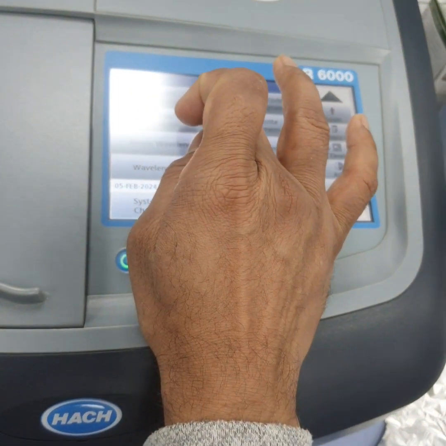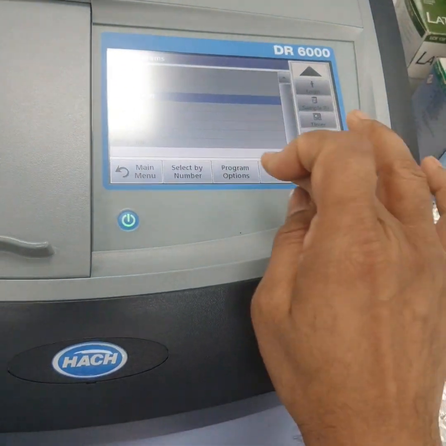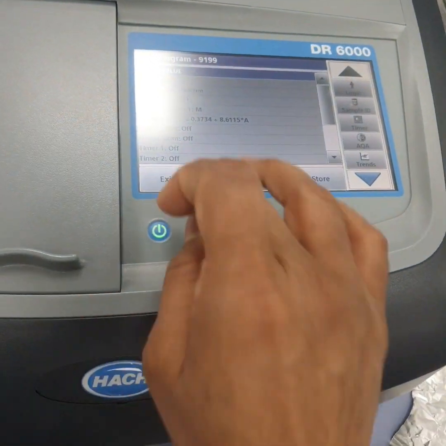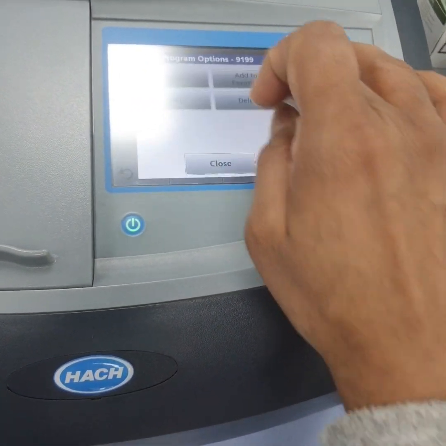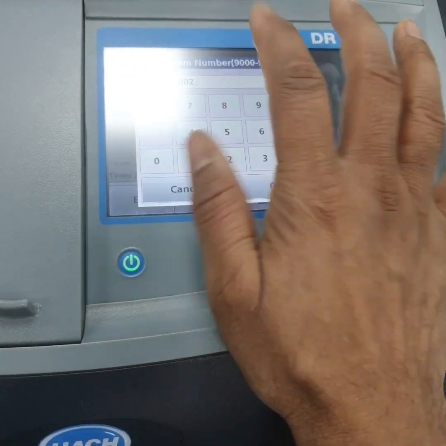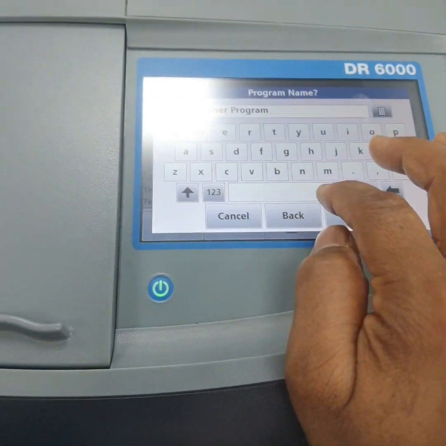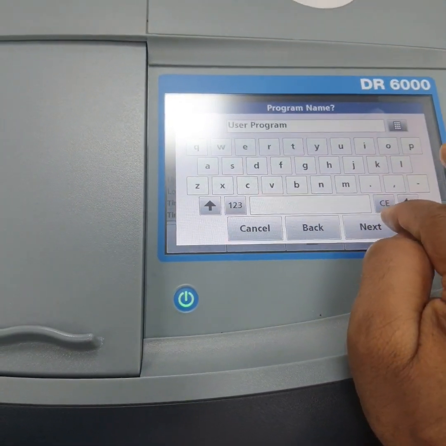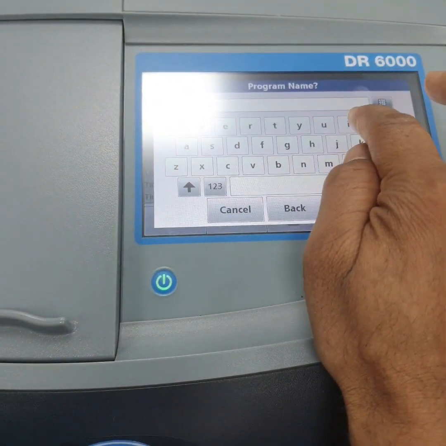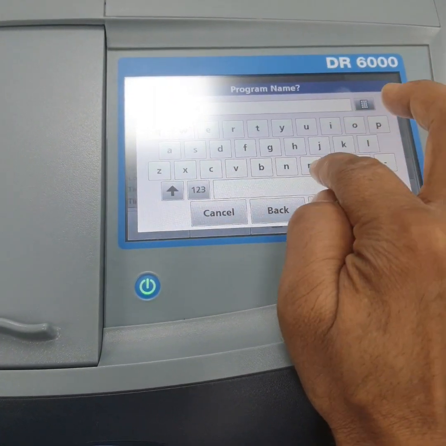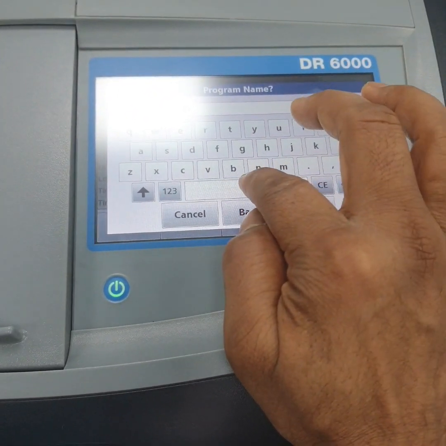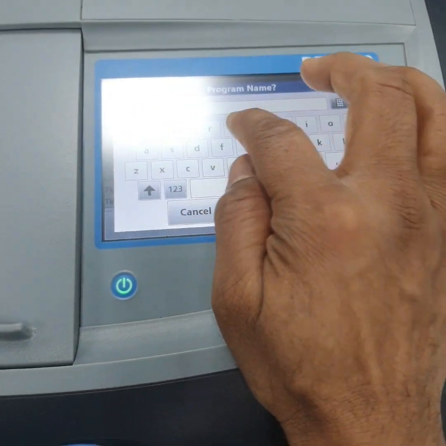For making the calibration, we go here and select program options and then edit. Sorry, not this one. Program options and new. This is a program number, leave it, and then type here, let's suppose, Congo Red.